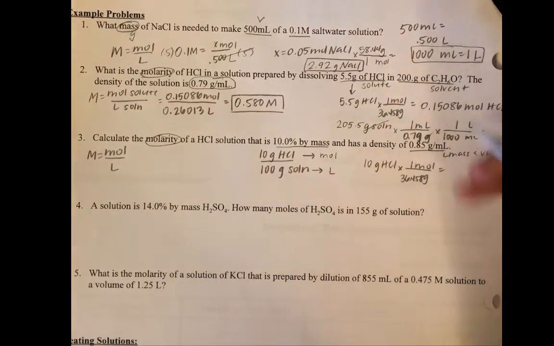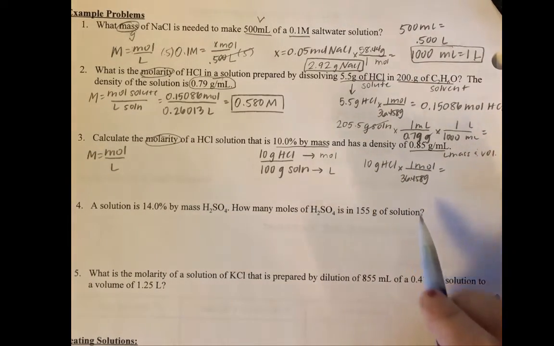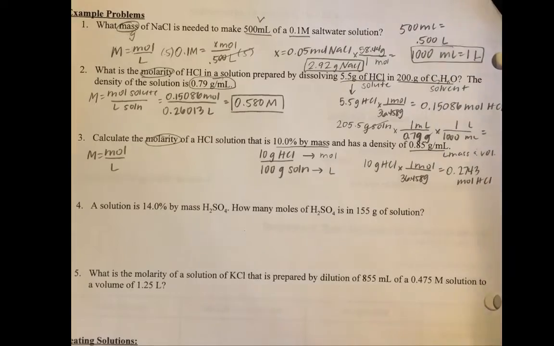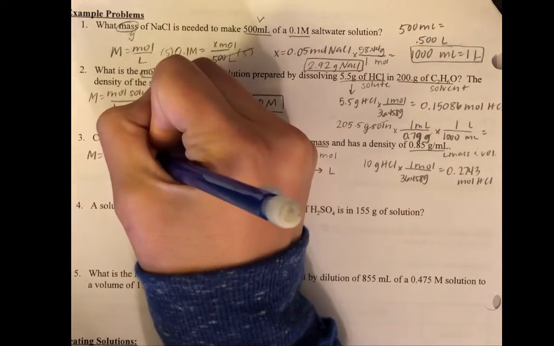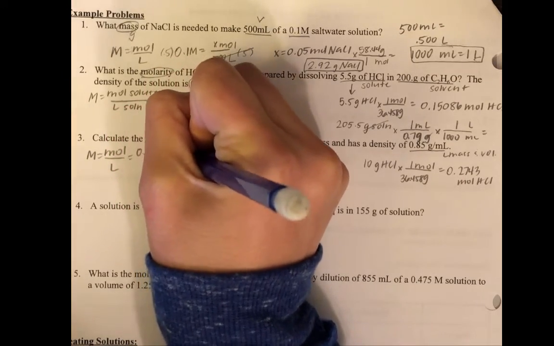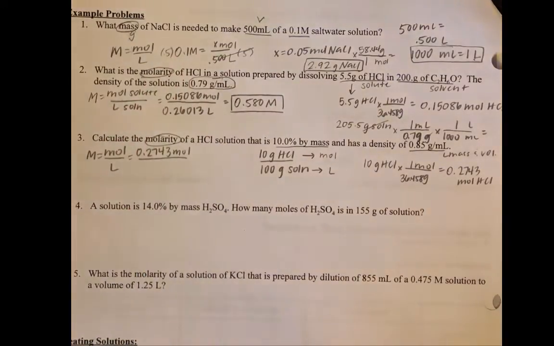36.458 grams. So 10 divided by 36.458 is 0.2743 moles of HCl. So that's the number I'm going to put on the top. That's my moles of solute, 0.2743 moles. Now I need liters of solution on the bottom.